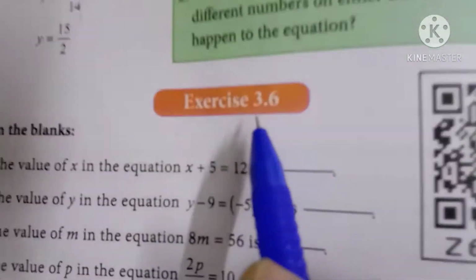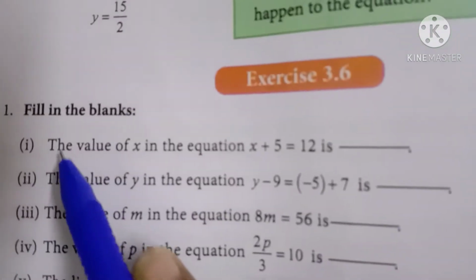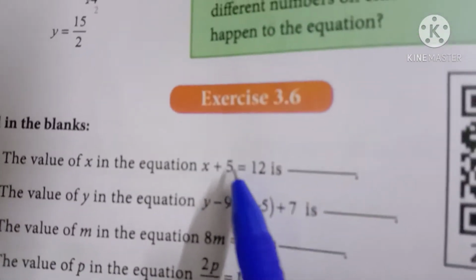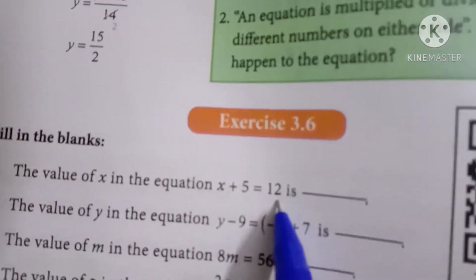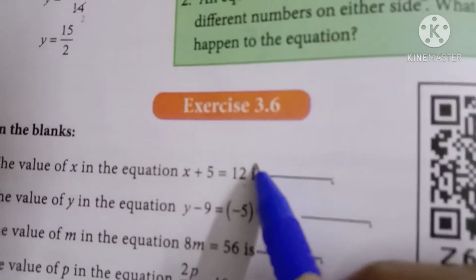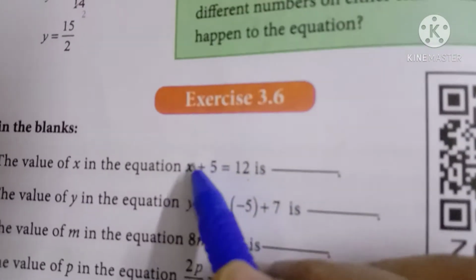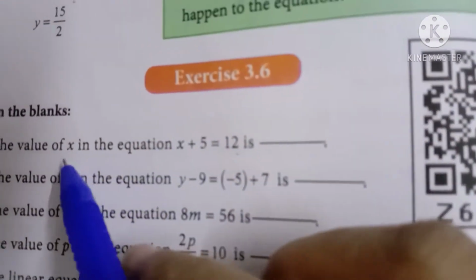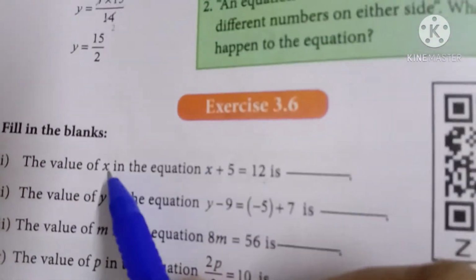We move to exercise 3.6. Fill in the blanks. The value of x in the equation x plus 5 is equal to 12. So x plus 5 equal to 12 is a linear equation because it has only one variable with the highest power 1. Now they ask you to find the value of x.